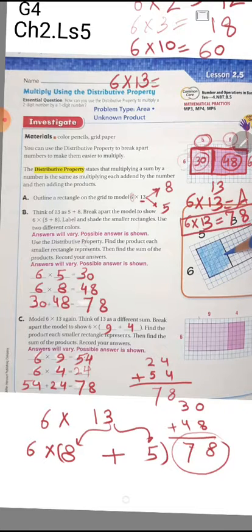And 9 and 4. You can choose like 7 and 6. You can choose 10 and 3. So choose any numbers, and the addition of those numbers will be 13.